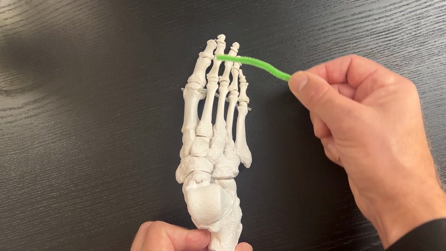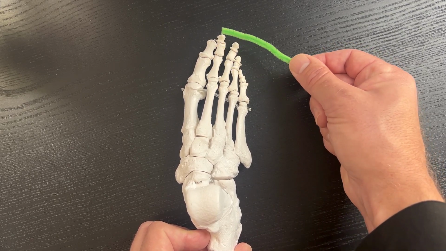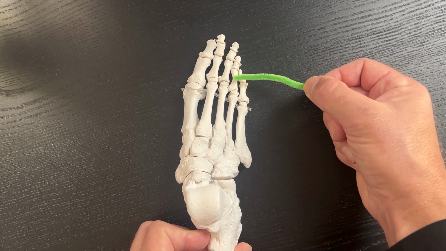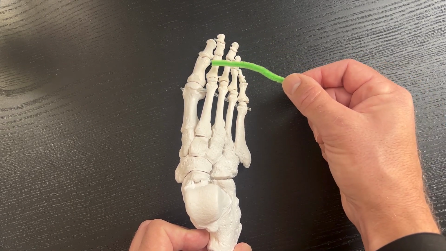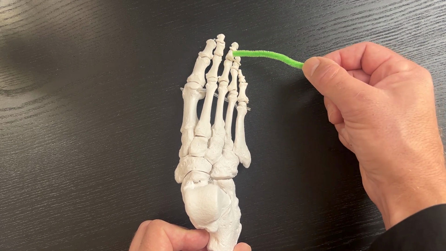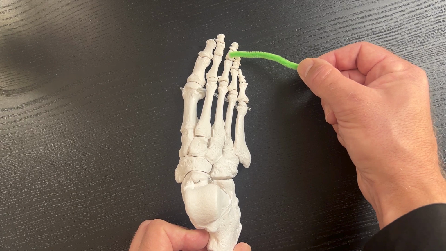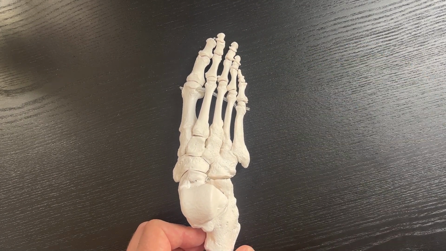For my toes, 1, 2, and 3, proximal, middle, distal. Proximal, middle, distal. Proximal, middle, distal. Proximal, middle, and distal. Counting the numbers, this would be number 2, proximal phalange. This would be number 3, middle phalange. This would be number 4, distal phalange. This is my foot.